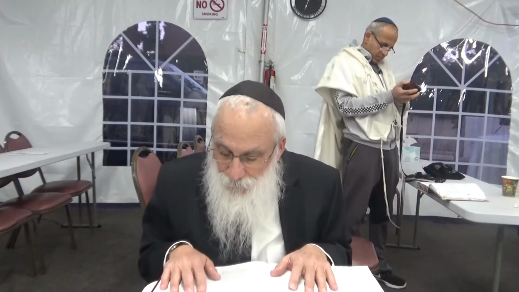Okay, let's start Vayigash, page 86 in Torah Or. Vayigash eilav Yehudah, Yehudah came over to Yosef and said, please, my master, so on and so forth. It says in a pasuk about the Beis Hamikdash that the beams of our house are cedar trees, arozim, not acacia wood.